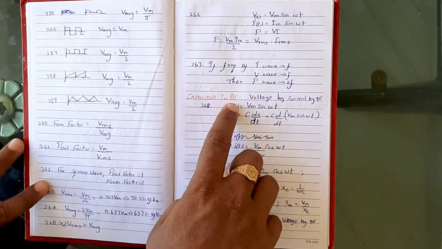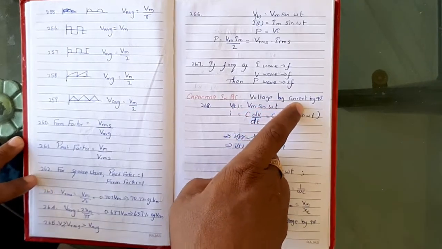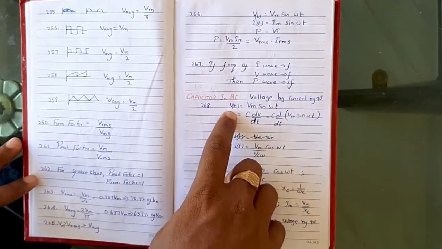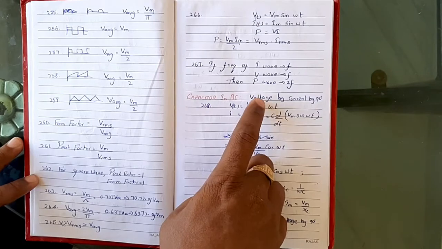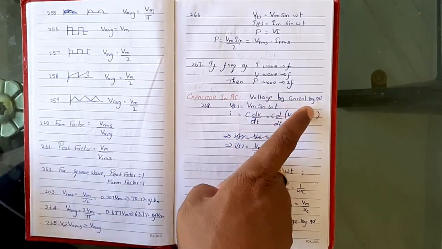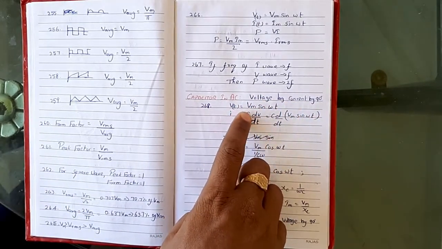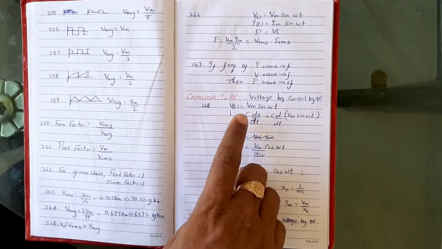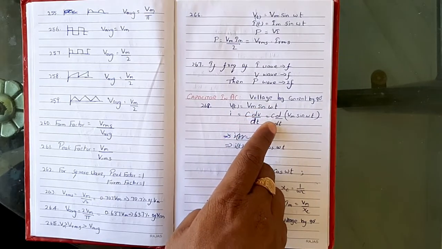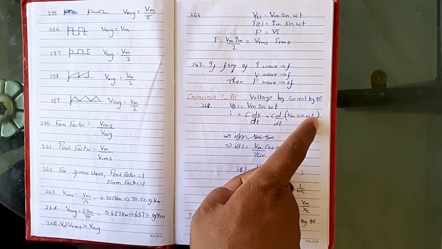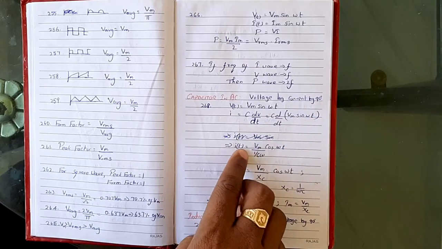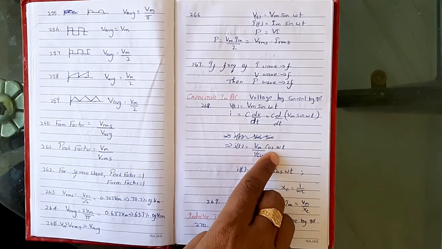When capacitor is used in AC, voltage lags current by 90 degrees. So when capacitor is used, voltage lags current by 90 degrees. V of t is equal to Vm into sin omega t. I is equal to C into dV by dt, that is equal to C into d by dt of Vm sin omega t. I of t equal to Vm divided by 1 by C omega into cos omega t.